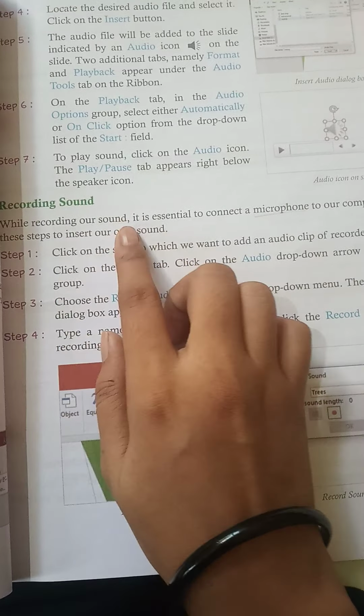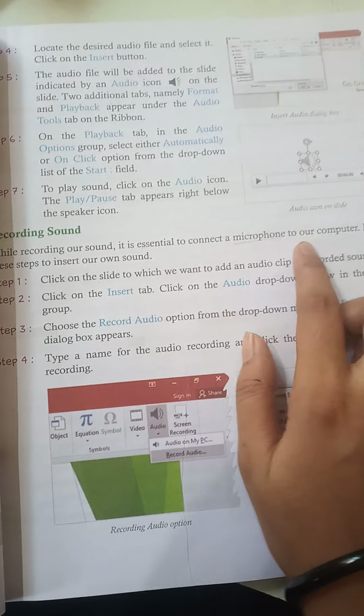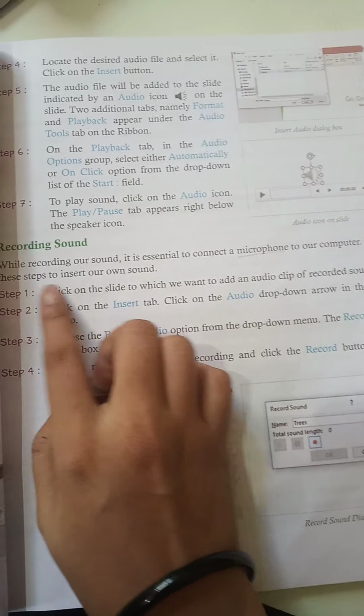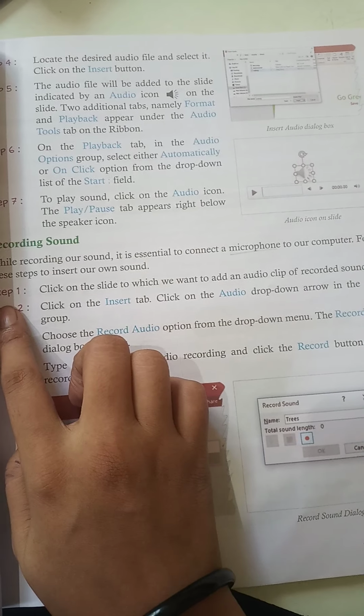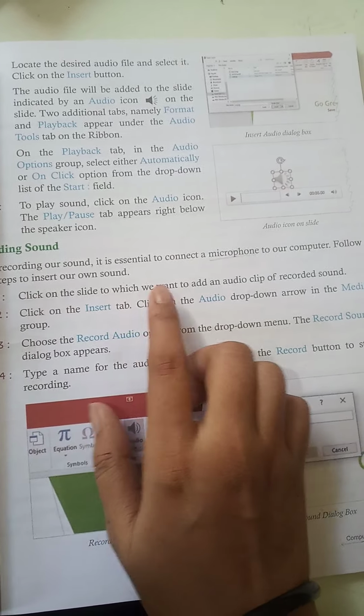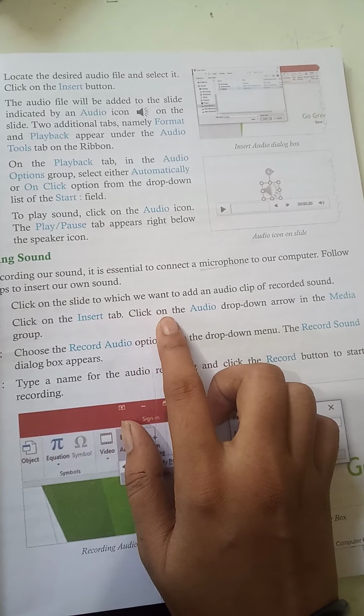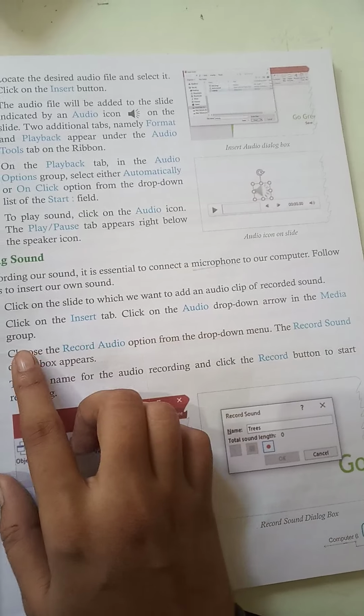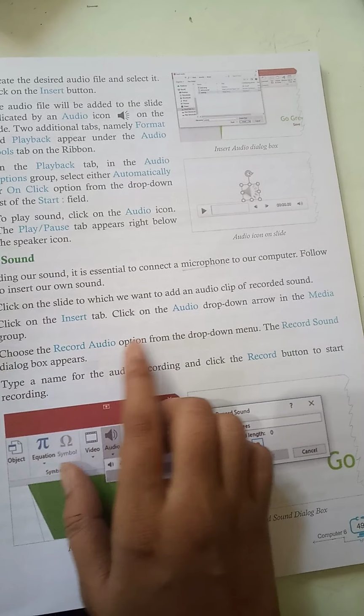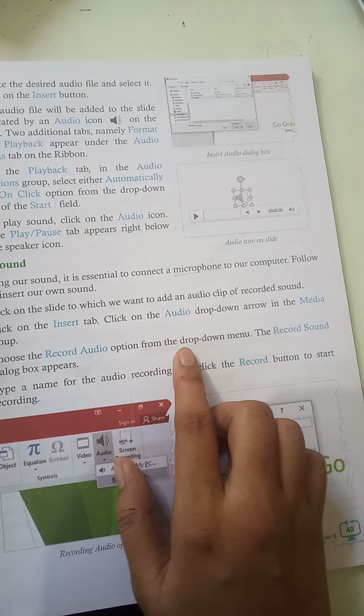Recording sound. While recording our sound, it is essential to connect a microphone to our computer. Follow these steps to insert our own sound. Step 1, click on the slide to which we want to add an audio clip of recorded sound. Step 2, click on the insert tab. Click on the audio drop down arrow in the media group. Step 3, choose the record audio option from the drop down menu.